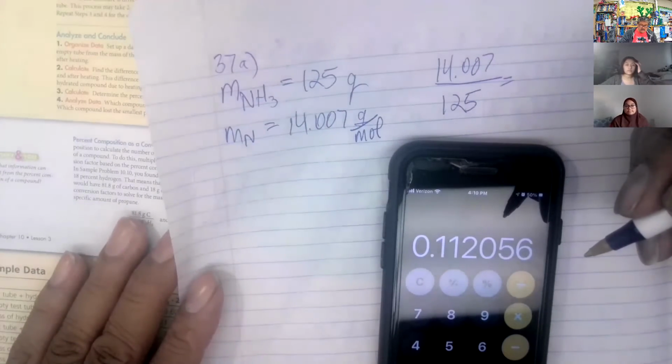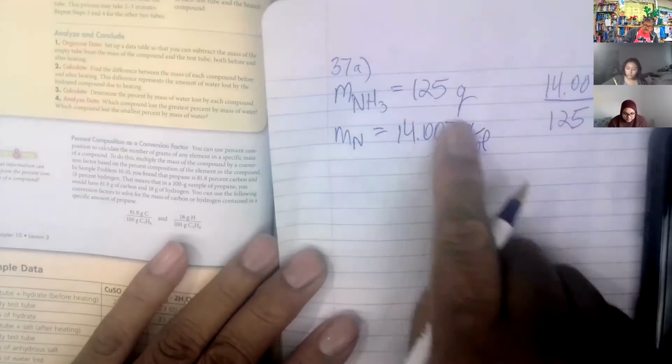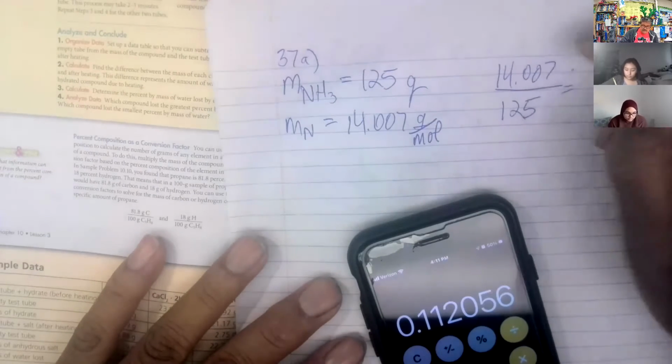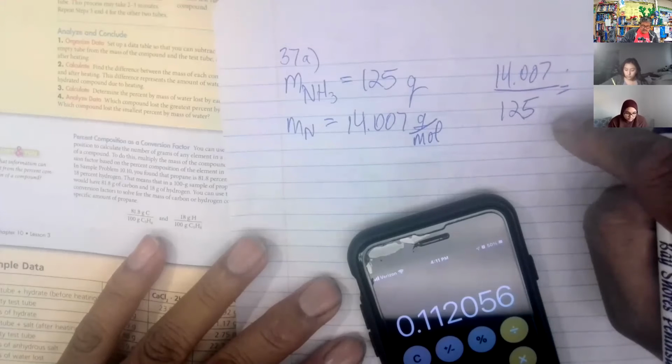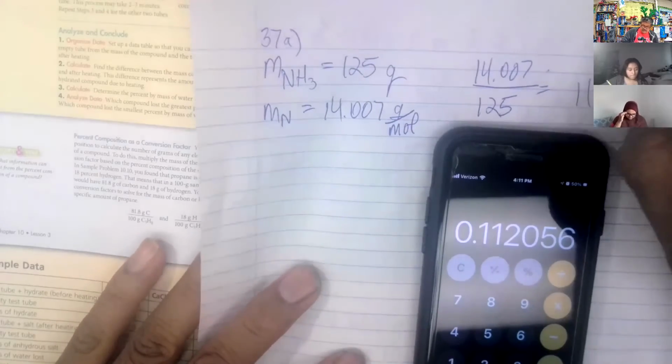Oh, we're going for grams, aren't we? What is given here? We have 14 grams. Calculate the grams of nitrogen and 125 grams of total. Well, although it says grams, this is grams of nitrogen, and this is grams of ammonia. So then we get a percentage, and the percentage is what we just got. We got 11.2%.